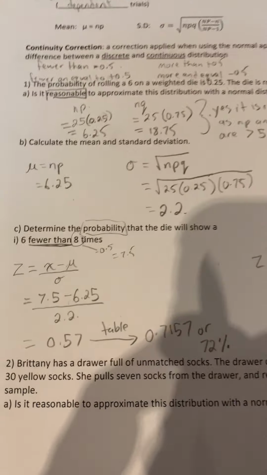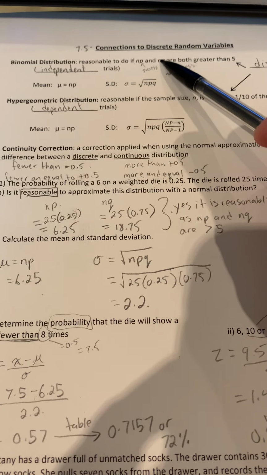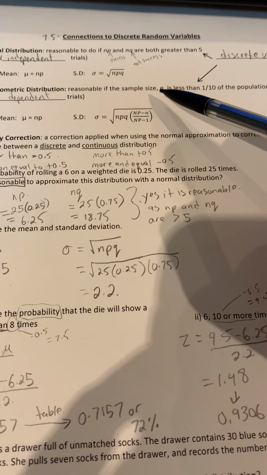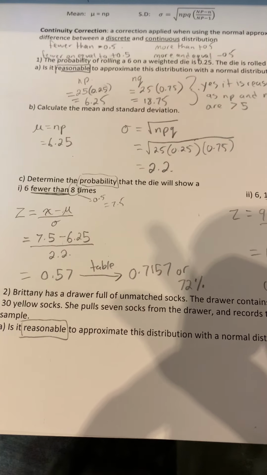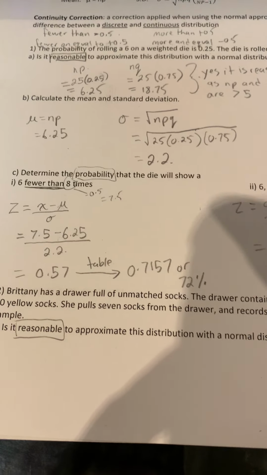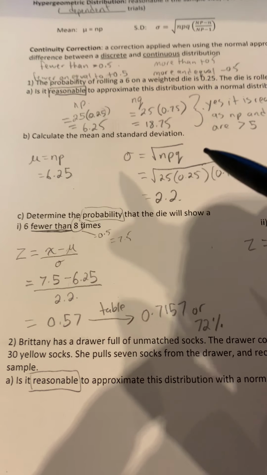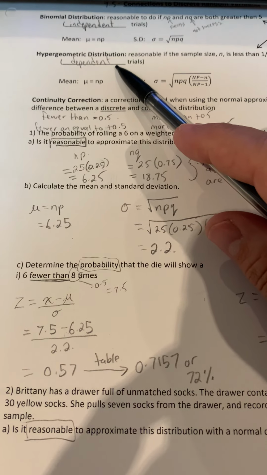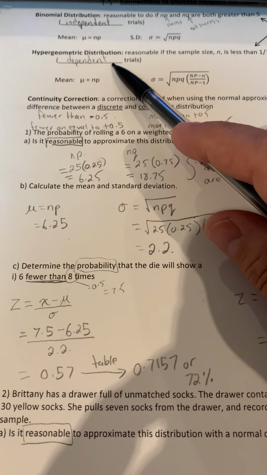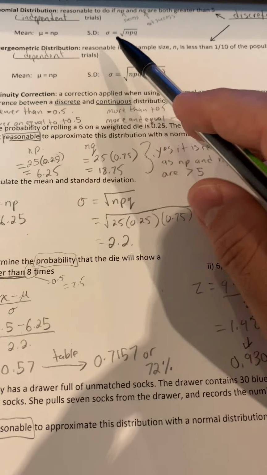Okay, so reasonable. It's the word reasonable again. So we have to be looking at NP or NQ, or if the sample size is less than a tenth. So if I'm pulling socks out and I'm not replacing them, so it's non-replacement, then this becomes dependent trials because the probability changes every time you take out a sock. So we're going to use the reasonable, which is this.